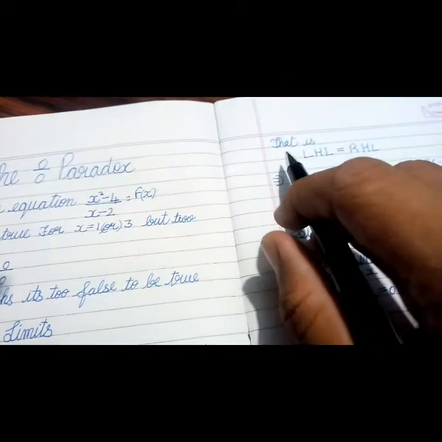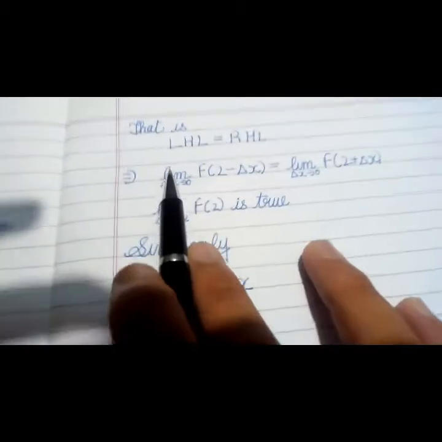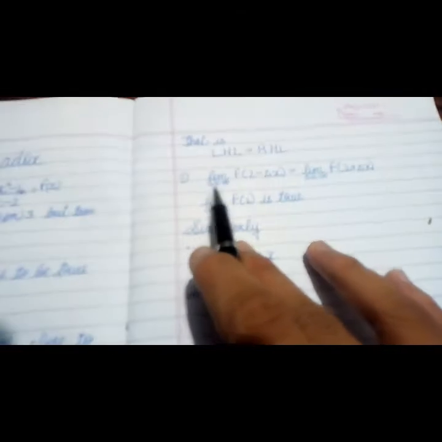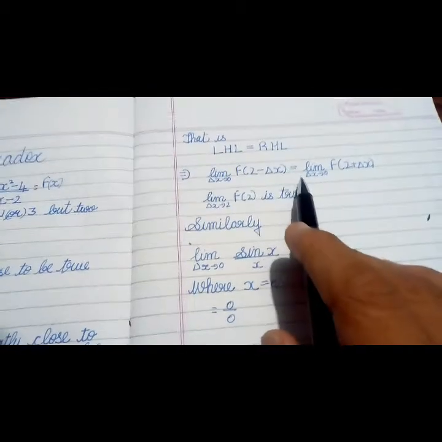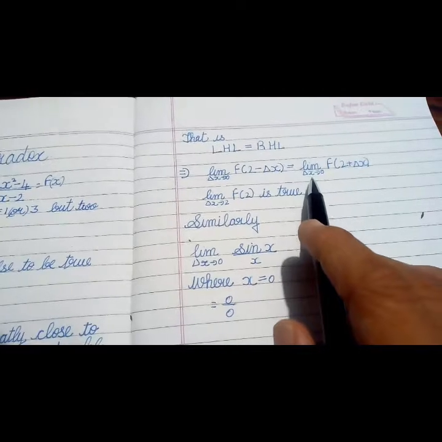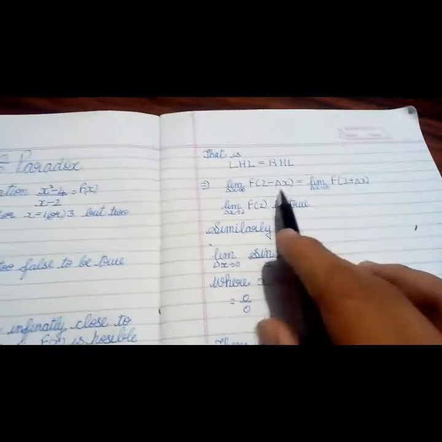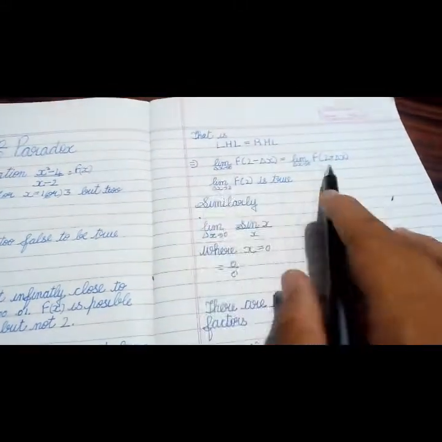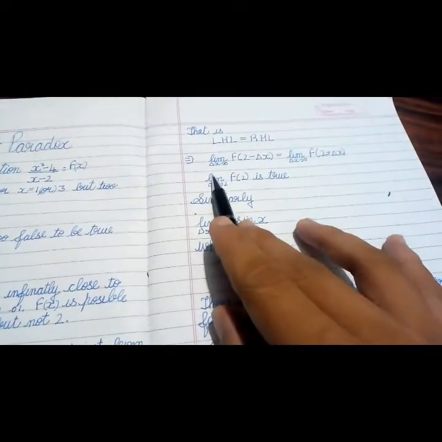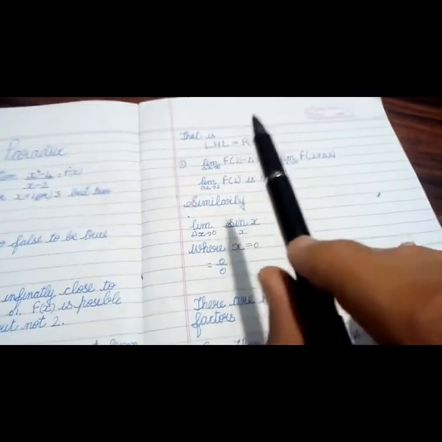Now if LHL equals RHL, that means the limit exists. The limit as delta x tends to 0 of f(2 minus delta x) equals the limit as delta x tends to 0 of f(2 plus delta x). This delta x is really very small, and if this phenomenon is possible, then the limit as x tends to 2 of f(x) exists.